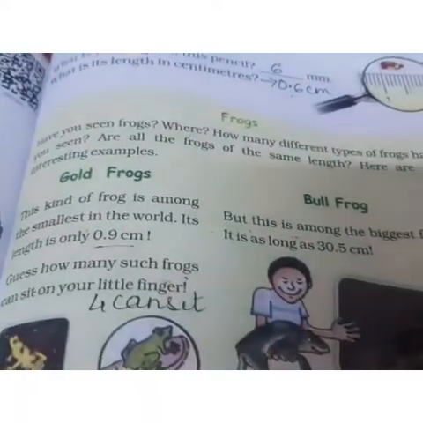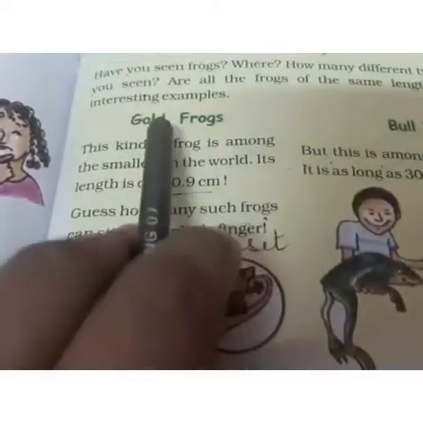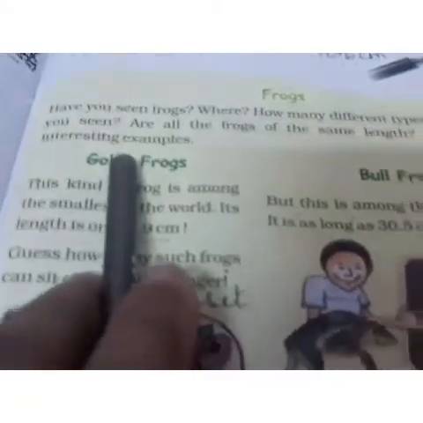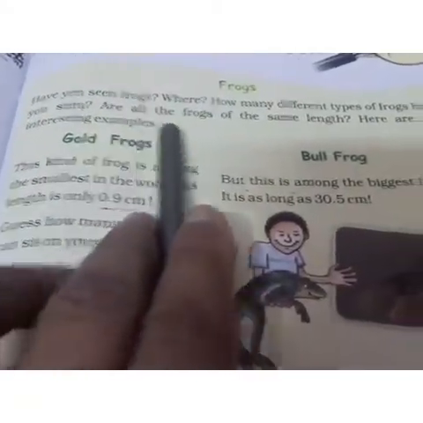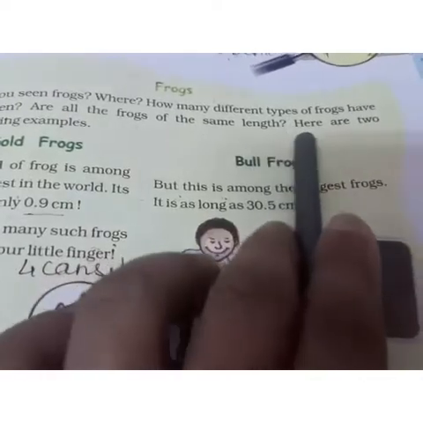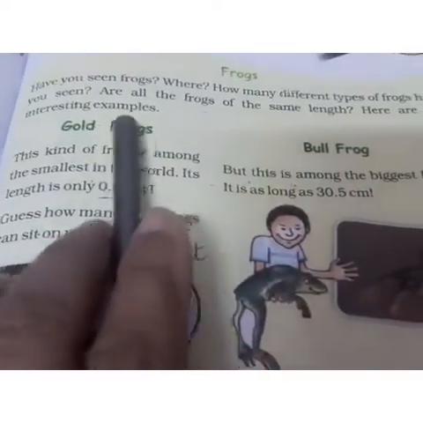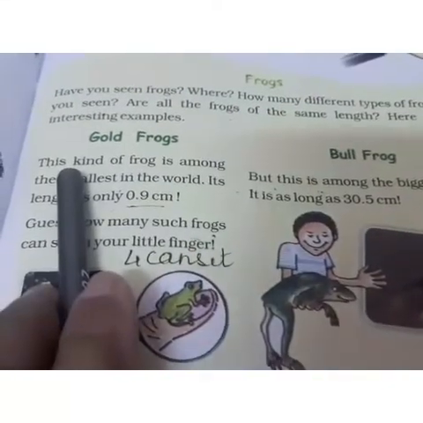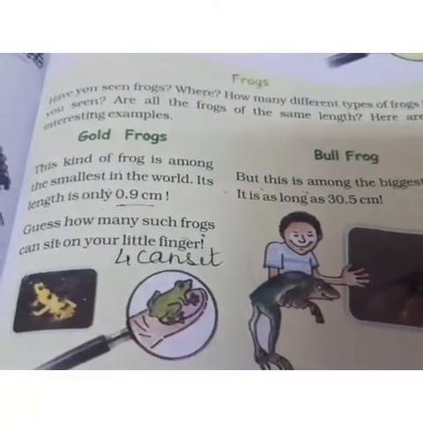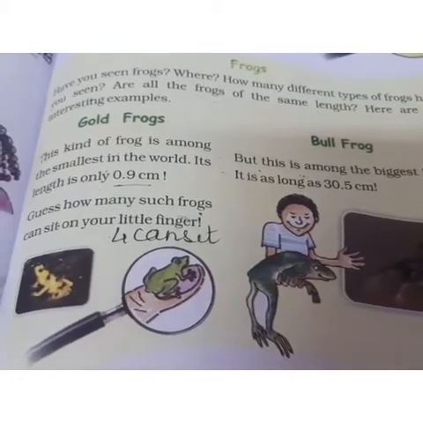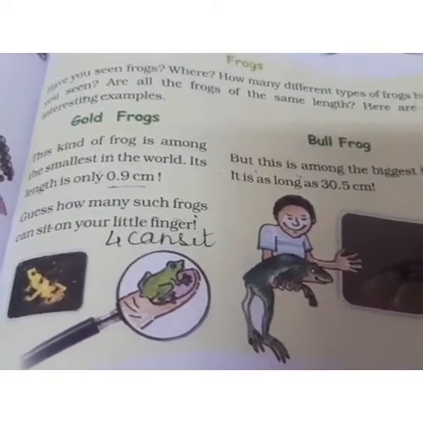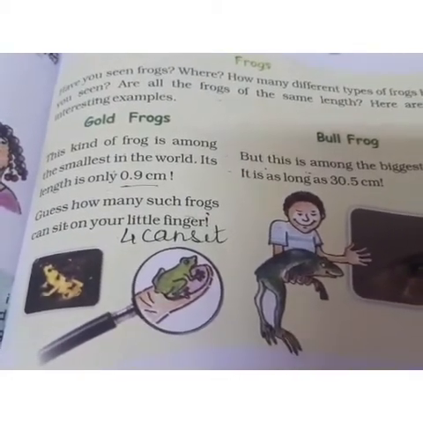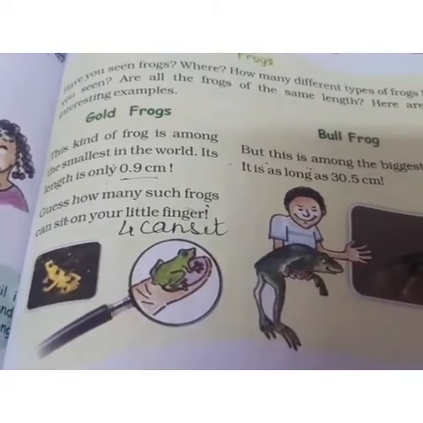Now next is about the frogs. Now moving on to page number 135 is the new topic, that is your frogs. Now here you can see, have you seen frogs? Where? How many different types of frogs have you seen? Are all the frogs of the same length? Here are 2 interesting examples. Now you all have seen the frogs in the rainy season. Some frogs are small in size, some are big in size. So there's an interesting fact that they have told you about the frogs with giving an example.